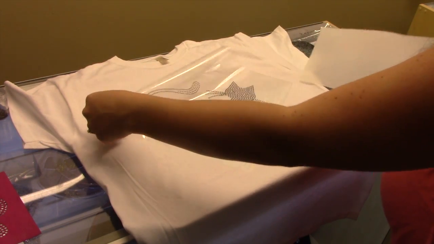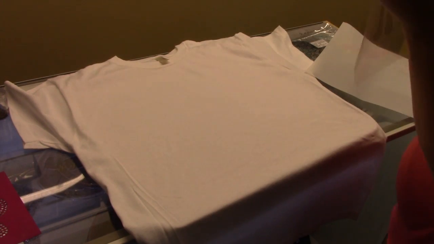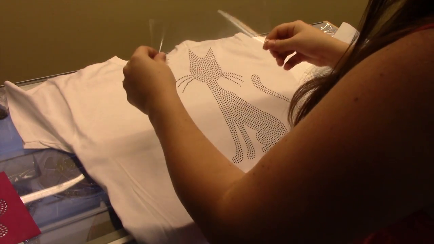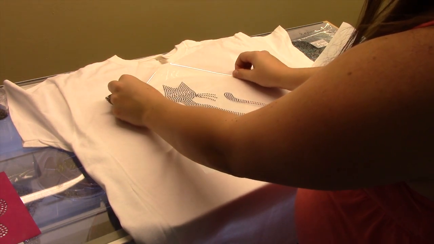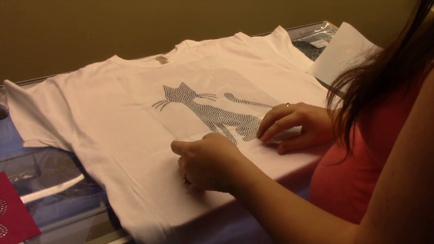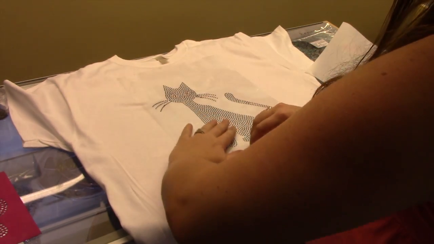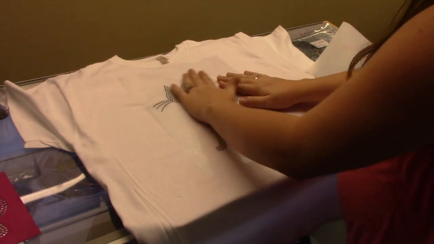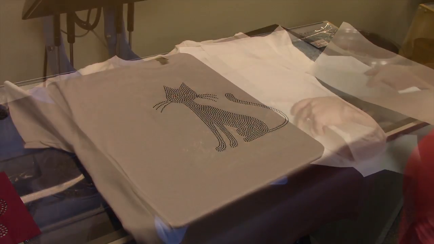Now you can put it on the back of your transfer paper like Brittany did there, for saving your transfers for future use, or you can go directly onto the garment right from the board. And she's going to center the design on the neck. And ready to go to the heat press.